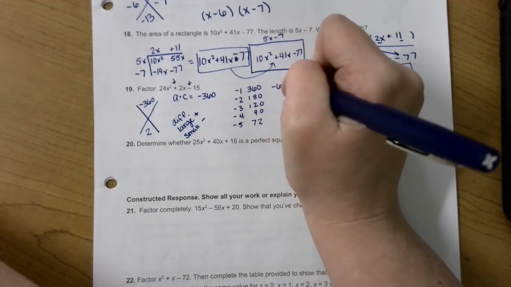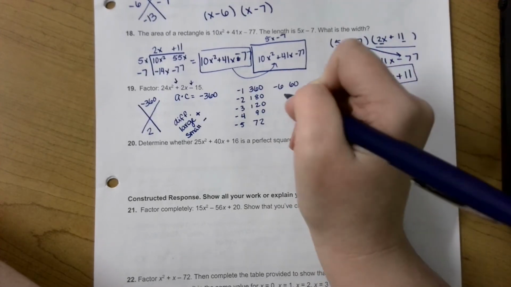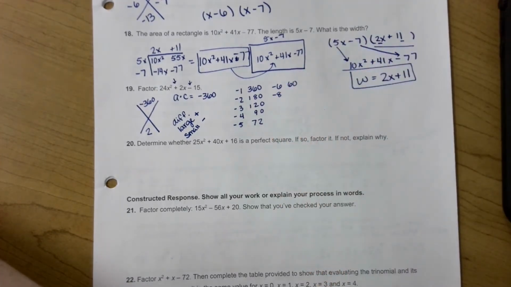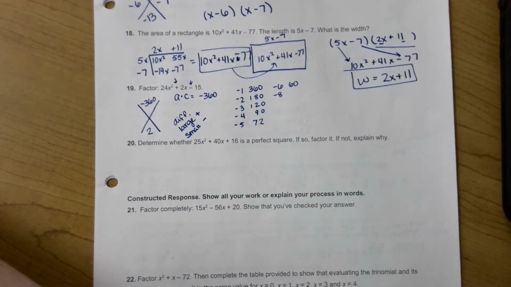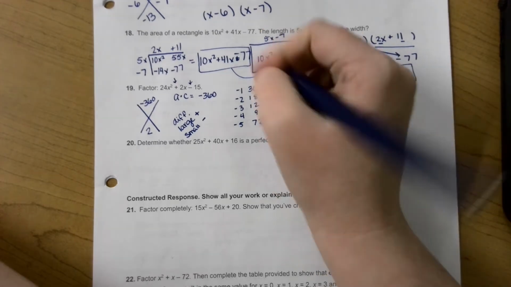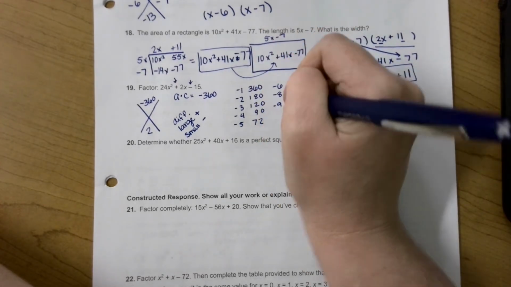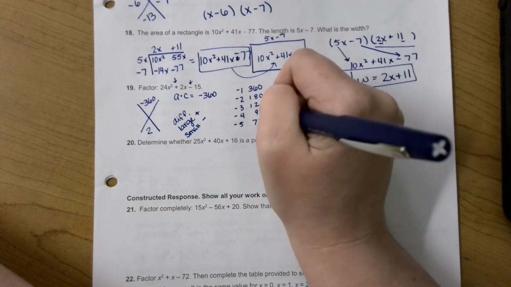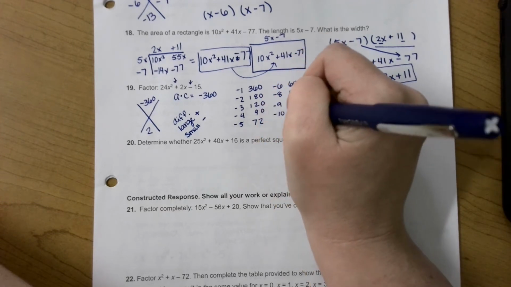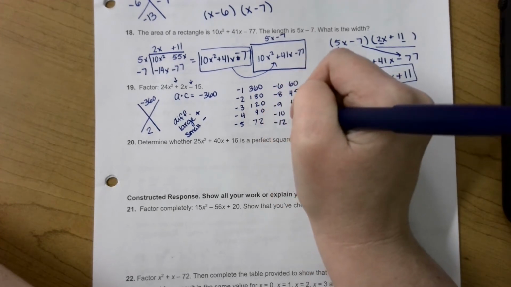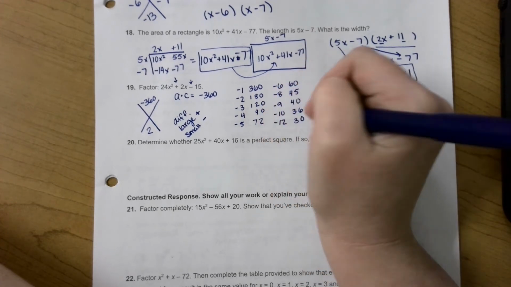Negative 6 and 60. I don't think 7 goes in. Negative 8 and 45. Negative 9 and 40. Negative 10 and 36. Negative 12 and 30.